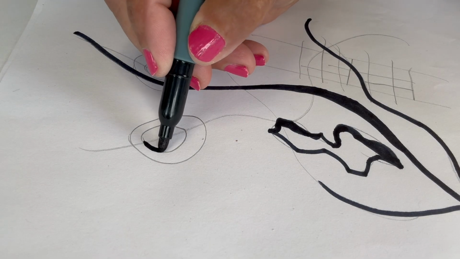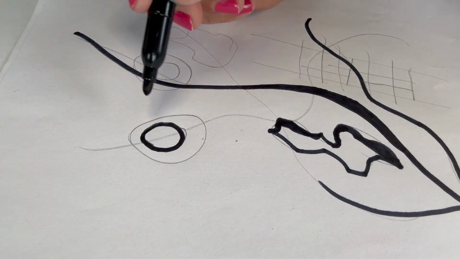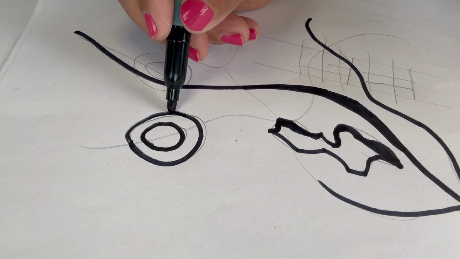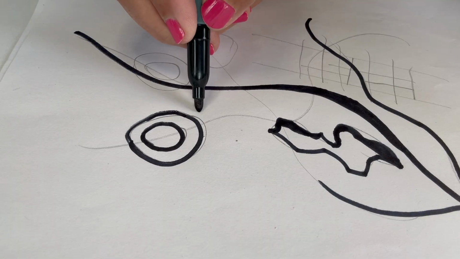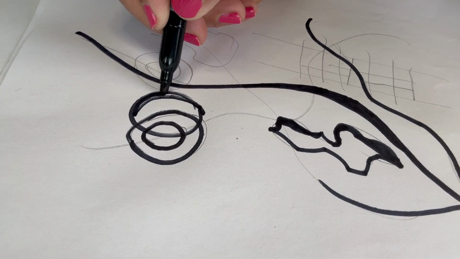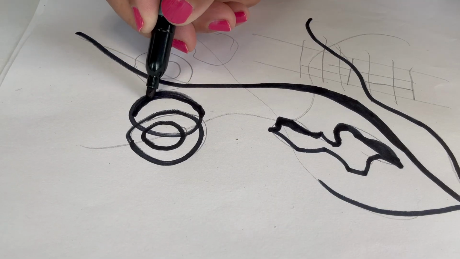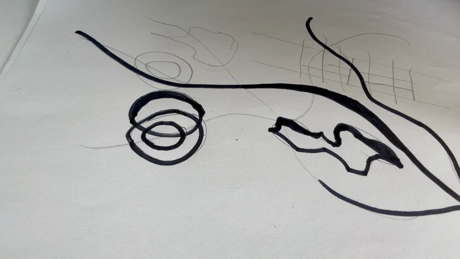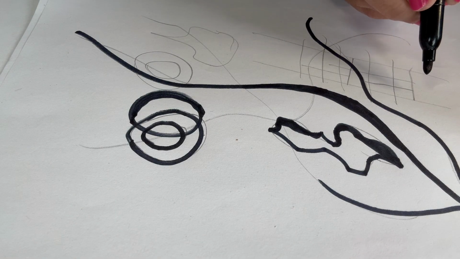The circles are kind of fun. They can be intersecting or they can be just by themselves. So on top of these circles, you can draw another one. And again, make lines thicker or thinner. This is just to give you an idea of the possibilities.